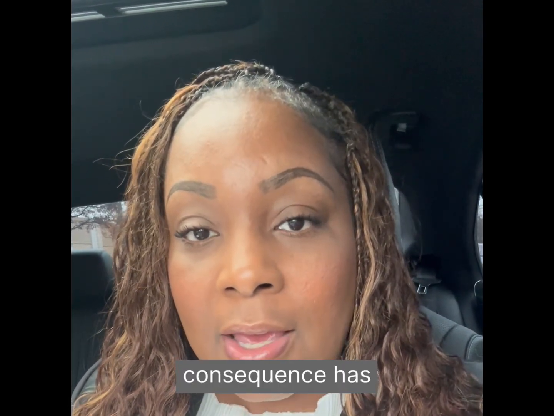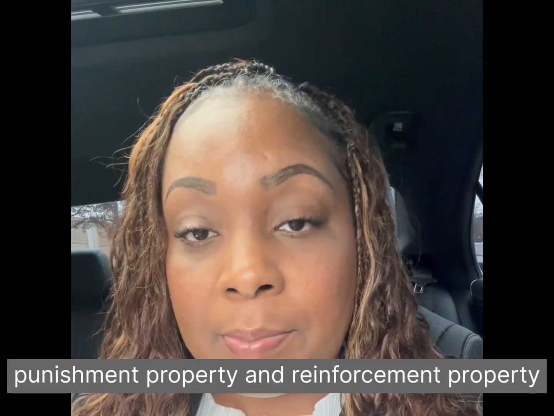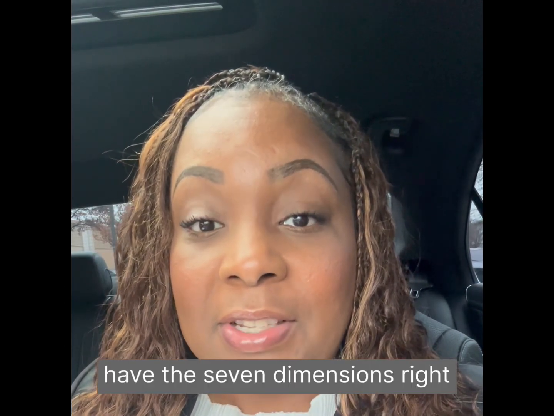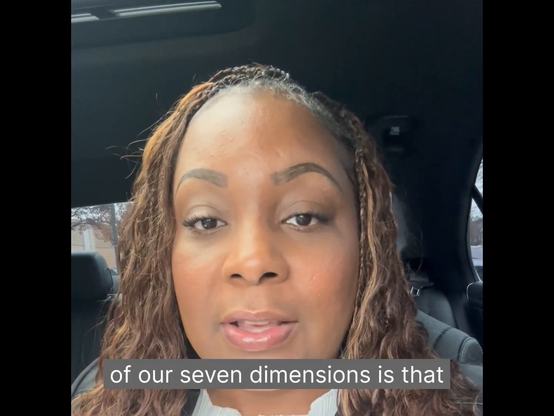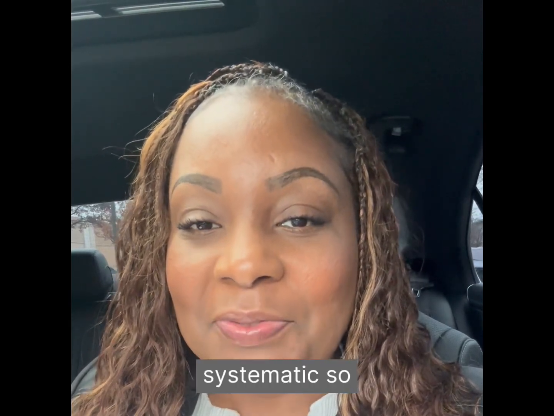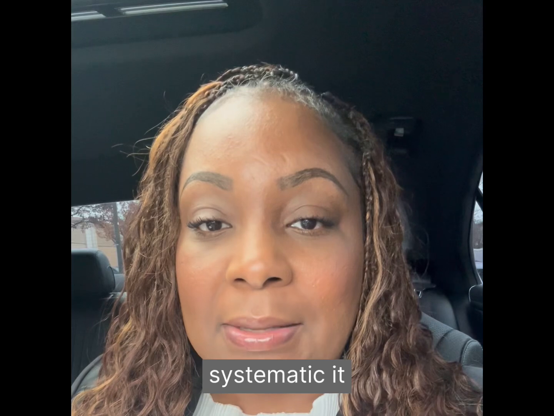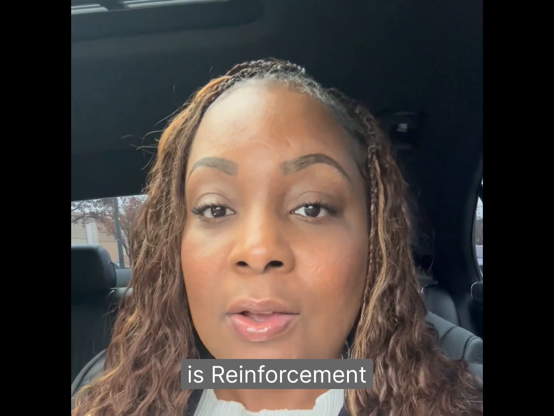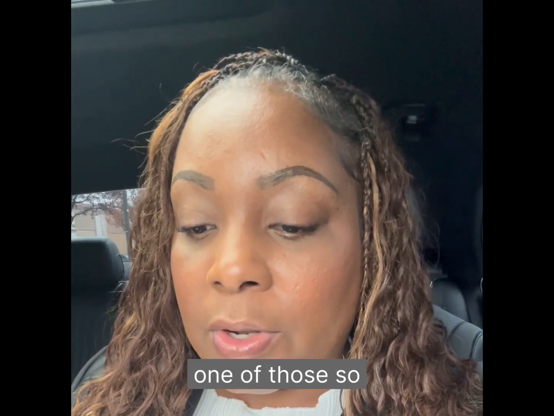The consequence has either a punishment property, a reinforcement property, or an extinction property. This is what is called in ABA, we have the 7 dimensions, right? And so part of our 7 dimensions is that it's conceptually systematic. By it being conceptually systematic, it must adhere to one of the principles, which is reinforcement, punishment, or extinction. So all of our procedures use one of those.